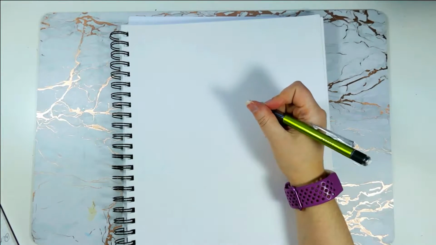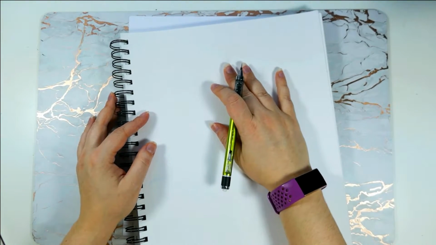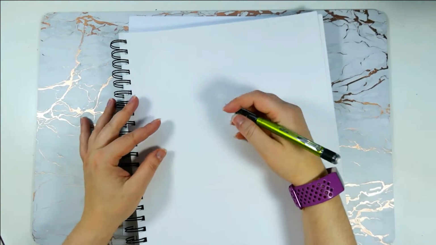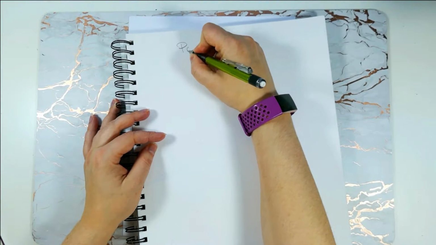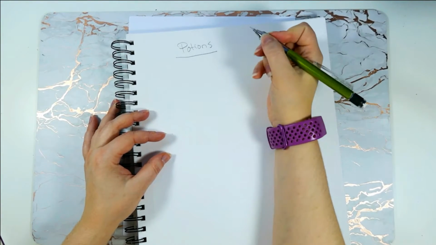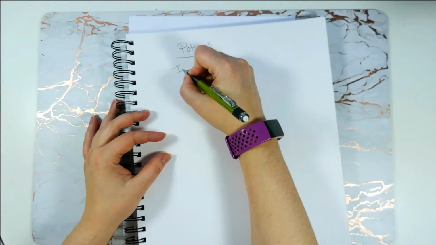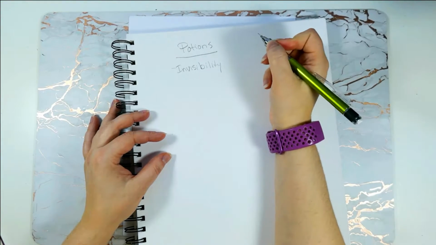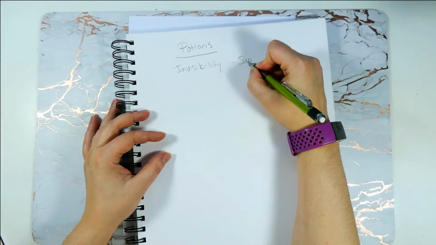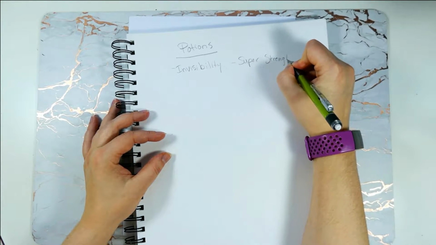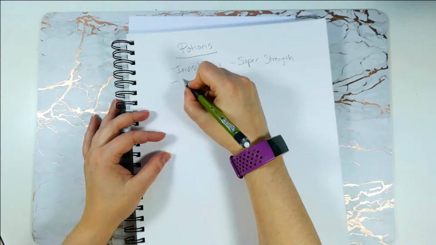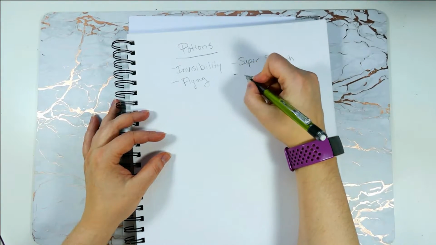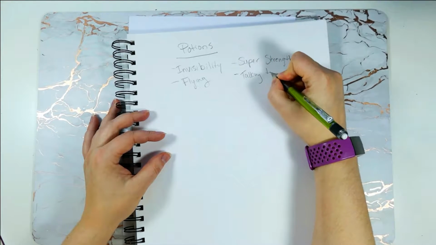For my potion creations, I'm going to start by brainstorming what type of power I want my potion to give me. So first, I'm gonna make a list of potions I think would be pretty cool to have. So maybe a potion of invisibility. Maybe a potion of super strength. Flying potion. And maybe talking to animals. That would be fun.